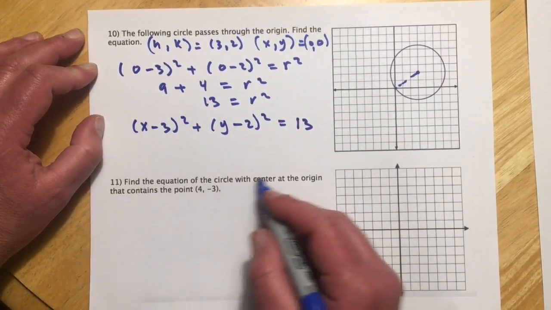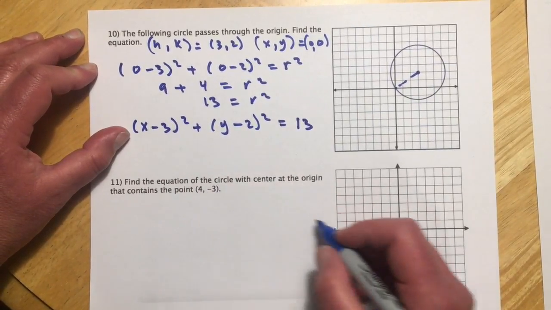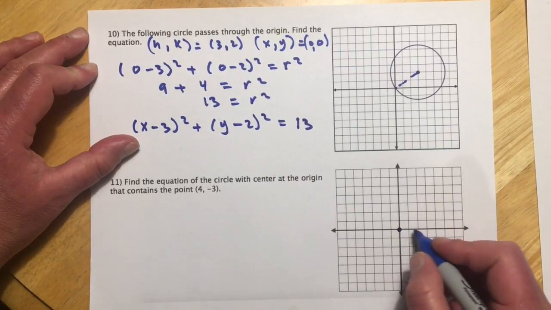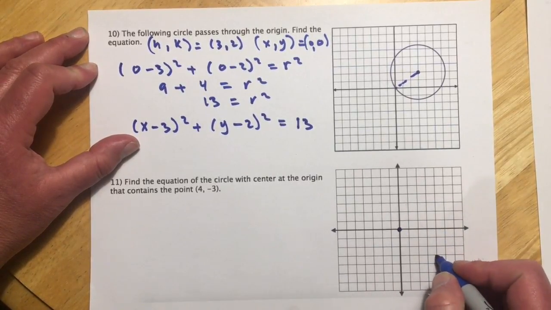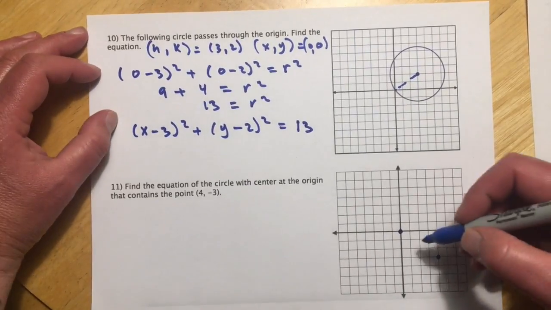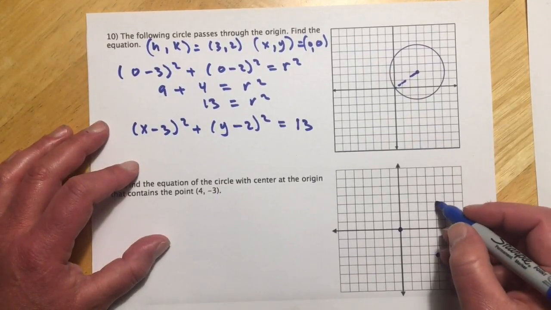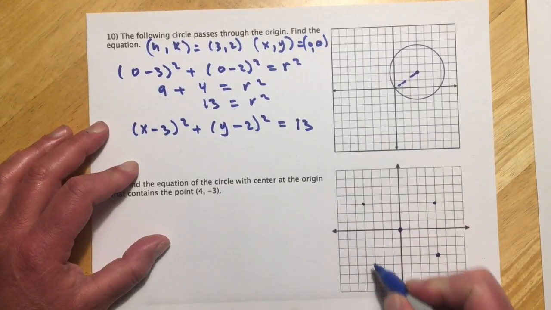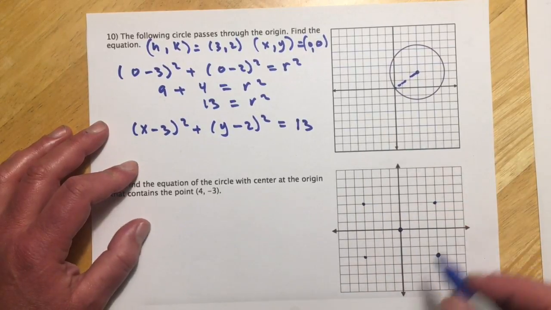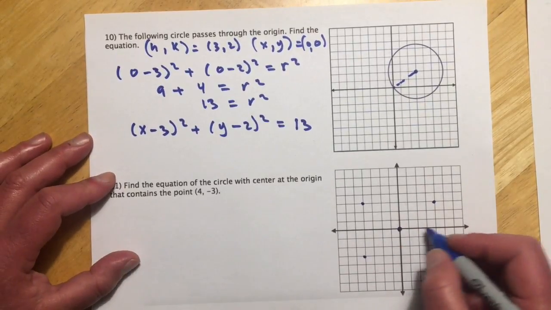So let's see, find the equation of a circle with the center at the origin, and it contains the point 4, -3. Okay, so centered at the origin, and then x is 4, y is -3. So if it contains that point, then I think it would also contain here, here, and here, just to help me get this thing drawn. And actually, let's find the radius, and that will really help me make it a better circle.